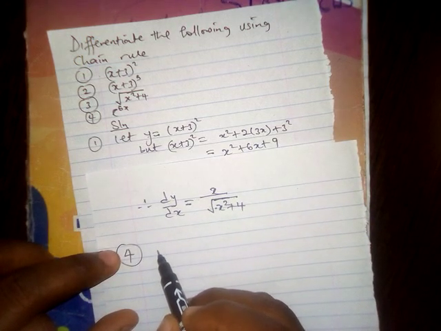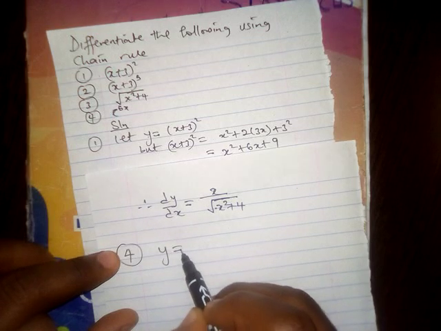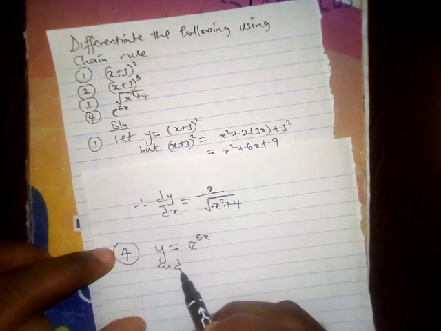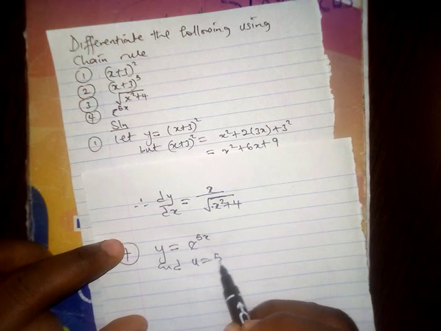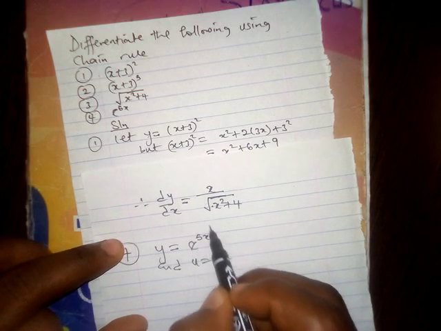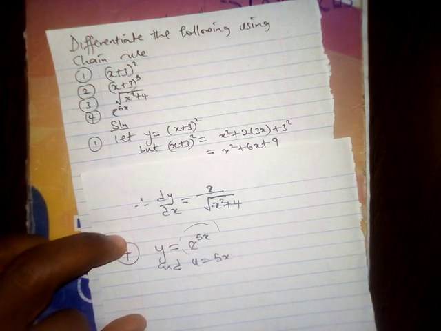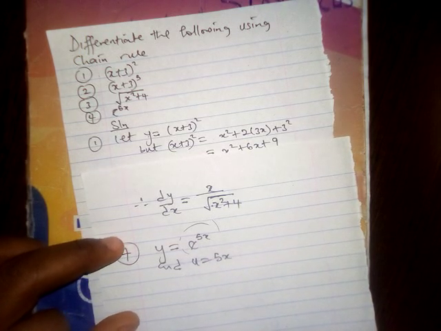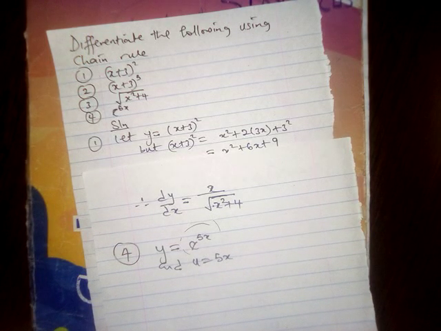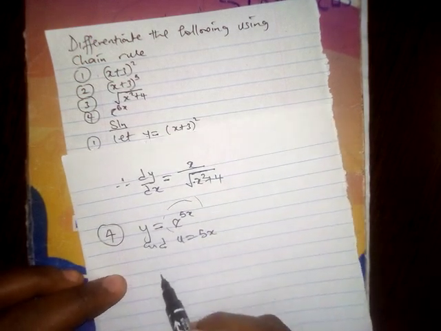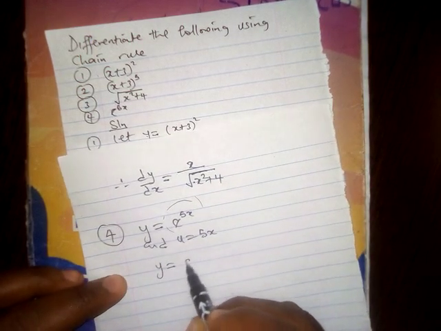So for number 4, we have that our y here, let y equal to exponential 5x and u equal to 5x. Remember, exponential 5x is a function, then 5x on its own is another function. So exponential is another function containing another function 5x. So we have that y is equal to exponential u.